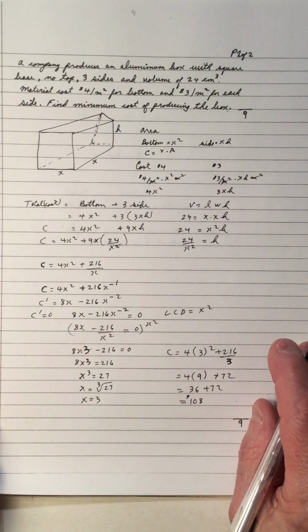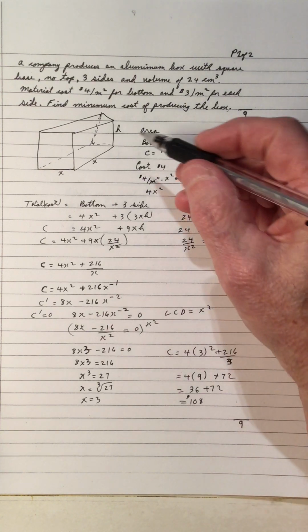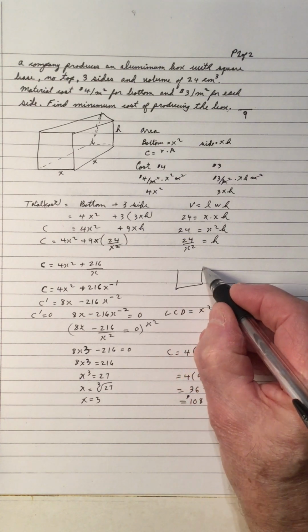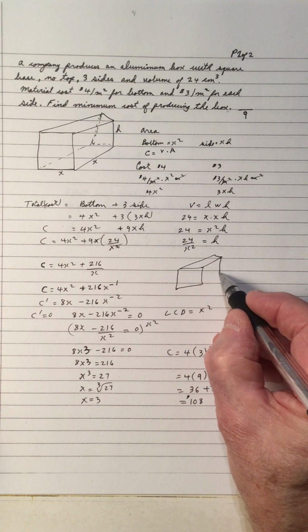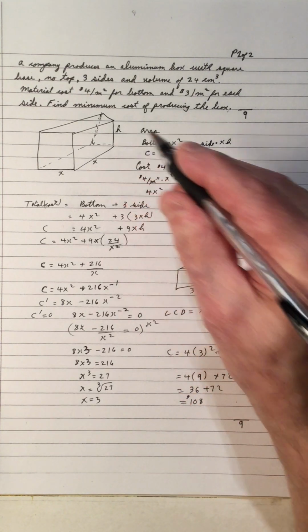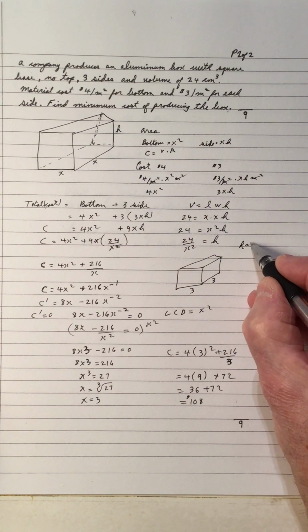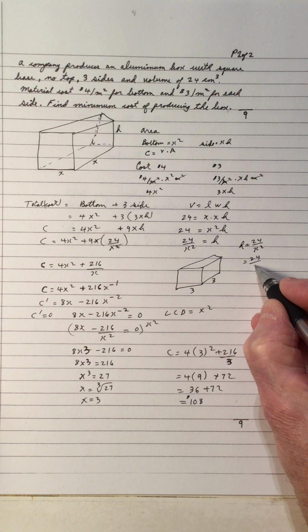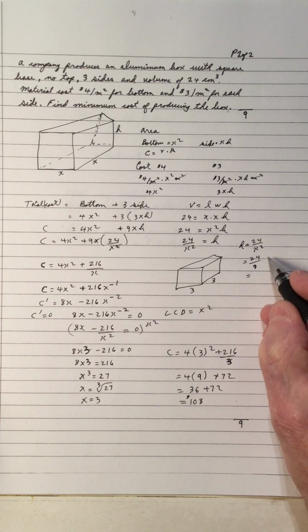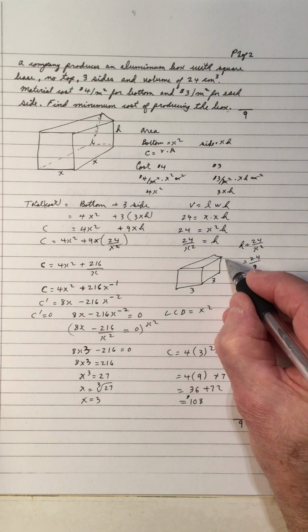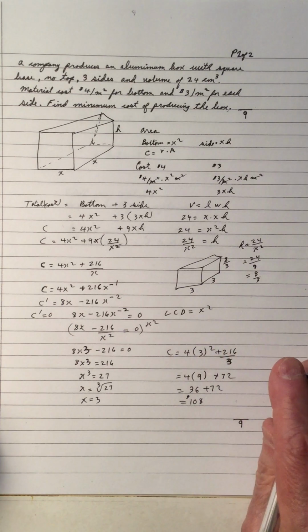Hope you understand. But if you wanted to, you could also get the dimensions of the box. Well, let's look at the box. So there's the dimensions of the box. So x is 3, and x is 3, and the height was 24 divided by x squared. So that's 24 divided by 3 squared. 3 squared is 9. So the height is 3 into 24 is 8, and 3 into 9 is 3. So the height was 8 over 3.